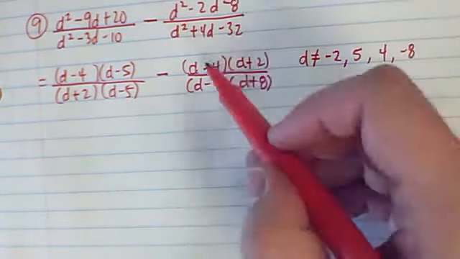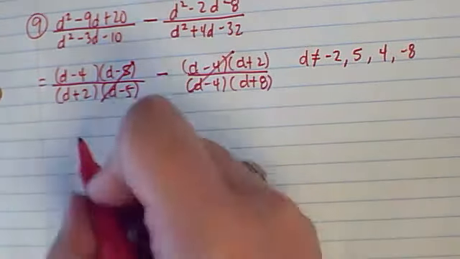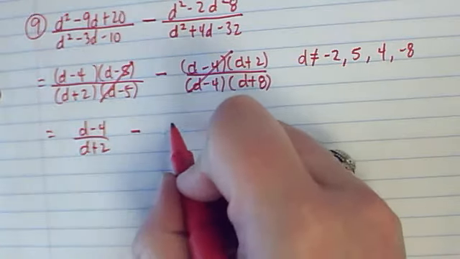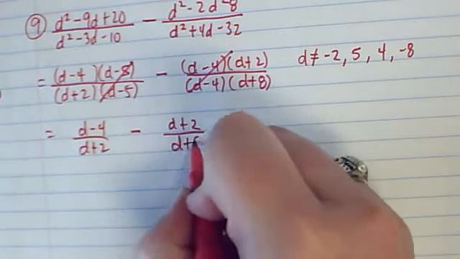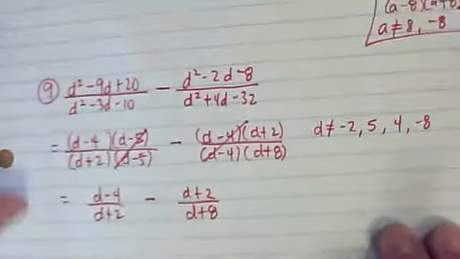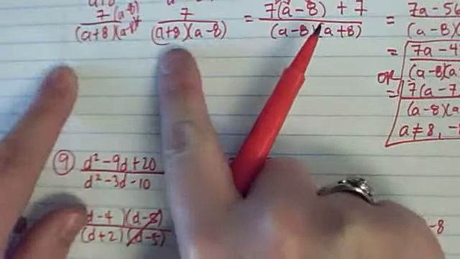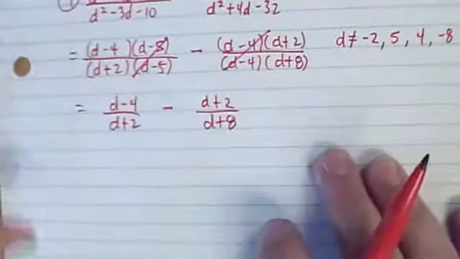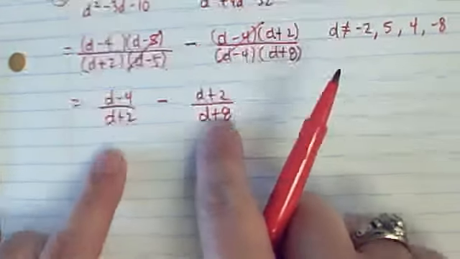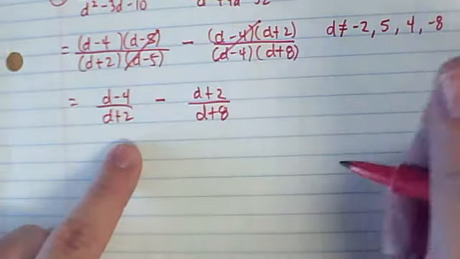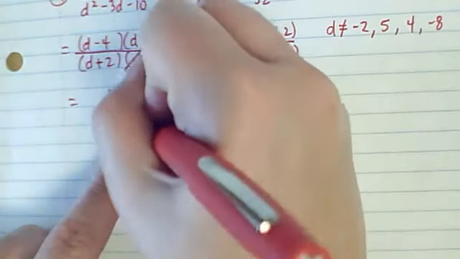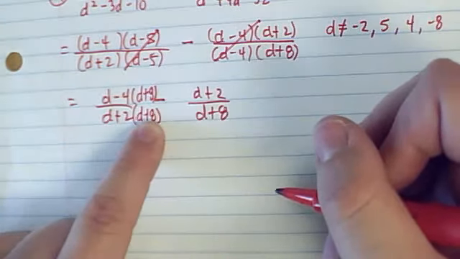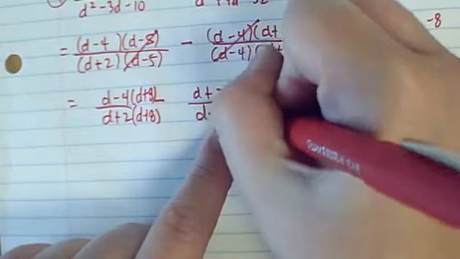Alright, now let's cancel out our common factors. So now I'm left with (d minus 4) over (d plus 2), minus (d plus 2) over (d plus 8). Now if I refer back to number 8, originally they had a factor in common, so all I had to do is multiply the factors they didn't have. Well, in this case, they don't have a factor in common. They're both different. So I'm going to multiply by the factors they do not have, so the other one. So this one now has a d plus 8, so this one now needs the d plus 2.